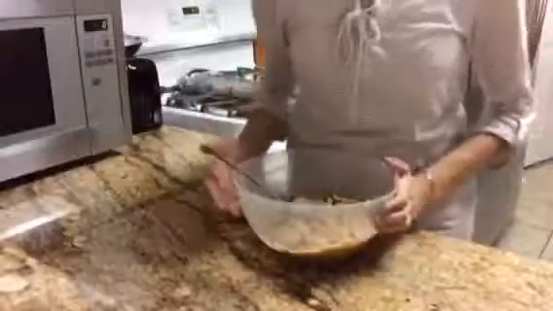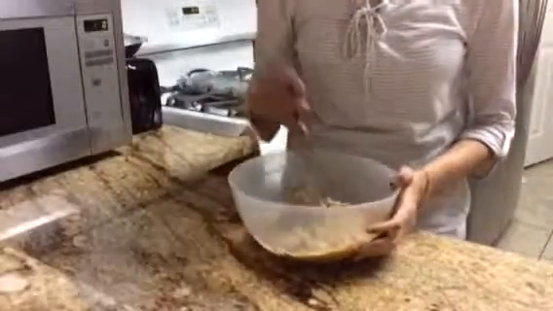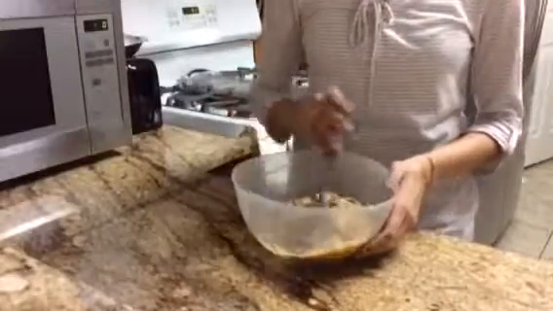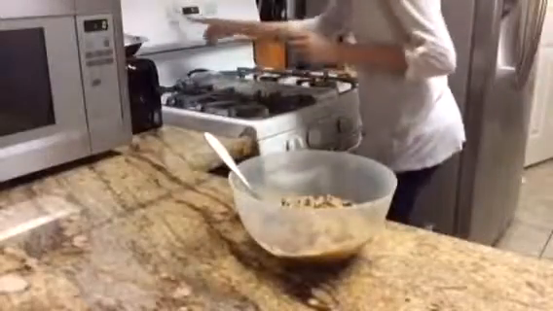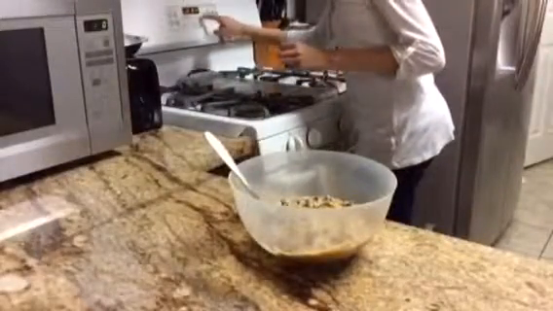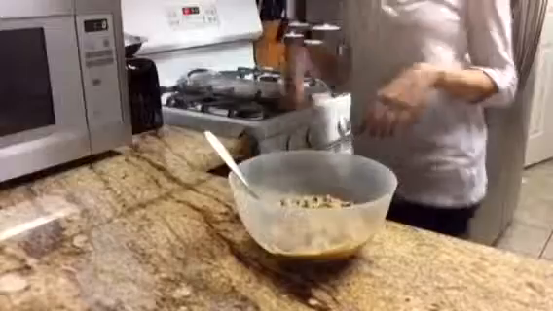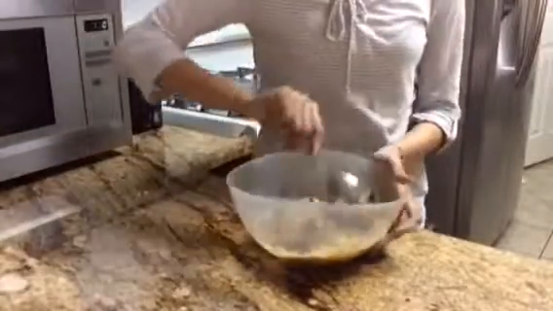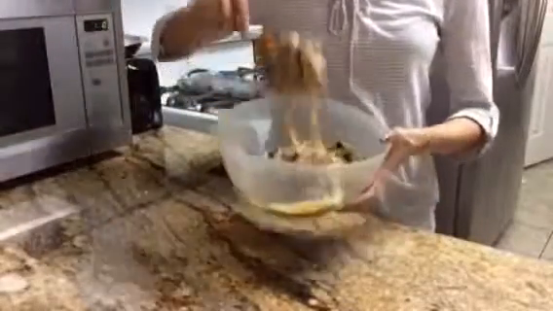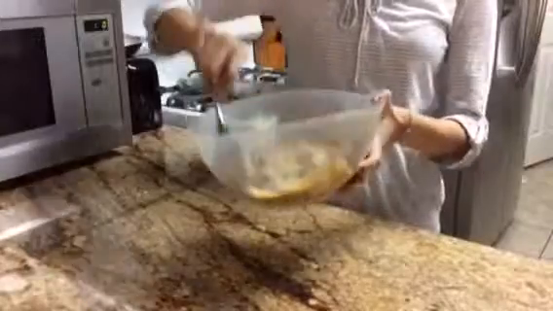And the leavening agent comes from the baking powder. It allows the dough to rise and fluff up due to the high heat. Okay, so first we're going to be heating the oven to 350 degrees. And this is how the cookie dough looks.